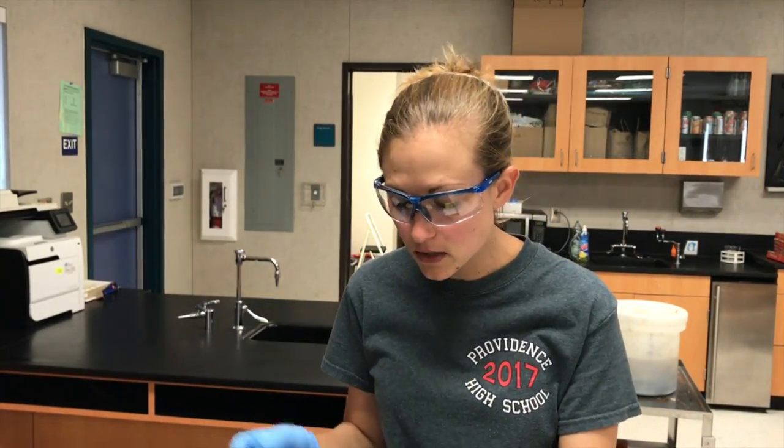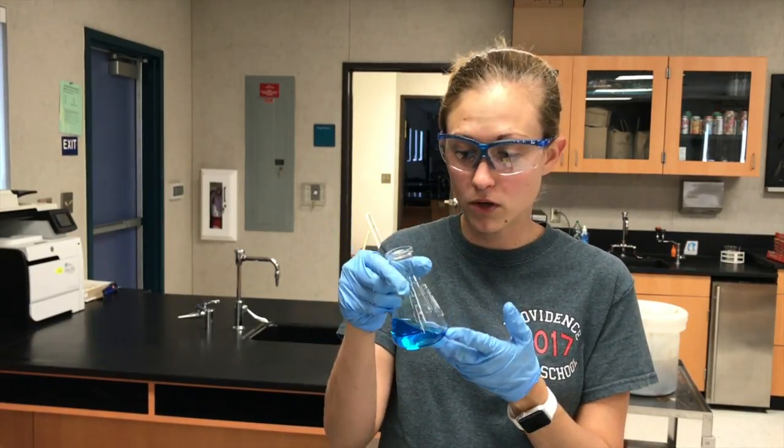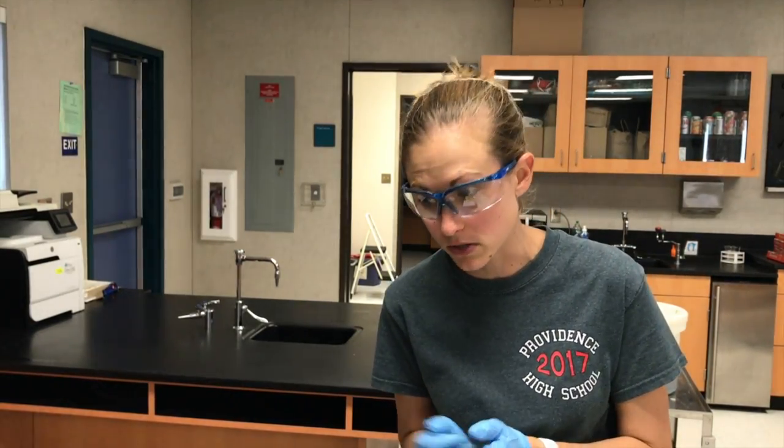Well, in order to do that, we need 5 different solutions with different concentrations. So we have one solution already. It's 0.4 molar copper nitrate, and now we need to create the other 4 solutions. So I'm going to show you how I created the 0.2 molar solution.